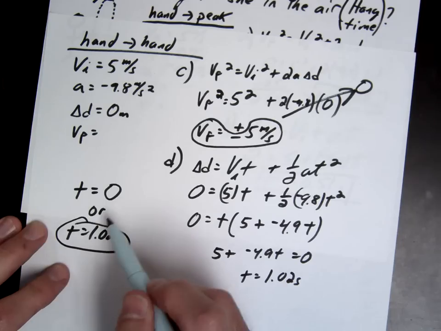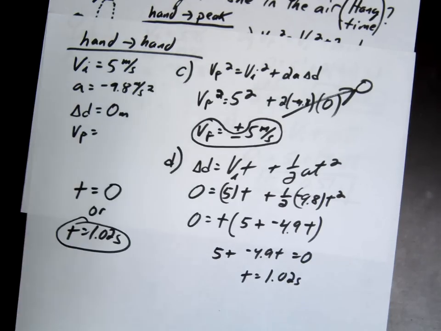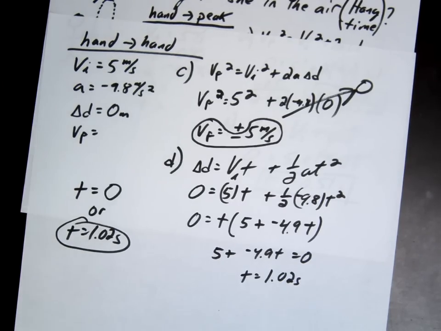Now the reason why you get two answers is you're basically saying, when is Barbie in my hand? And she's in your hand 2 times, right? The first time is before I throw her at t equals 0, and then I throw her up and I catch her and she's in it 1 second later. So that's why you get two solutions. Now what's the one that we're looking for?